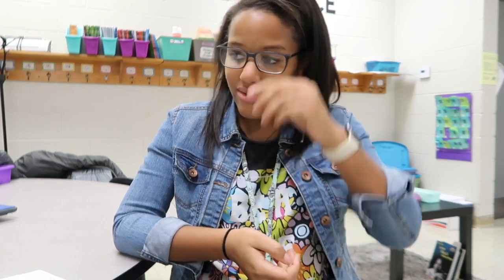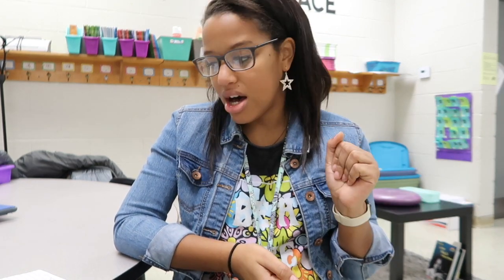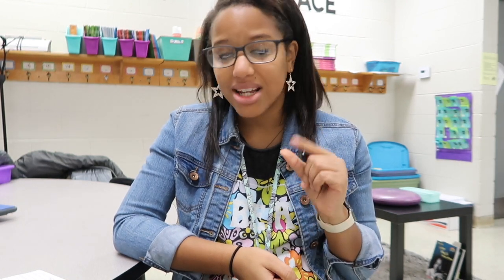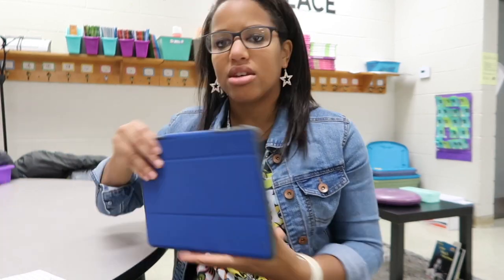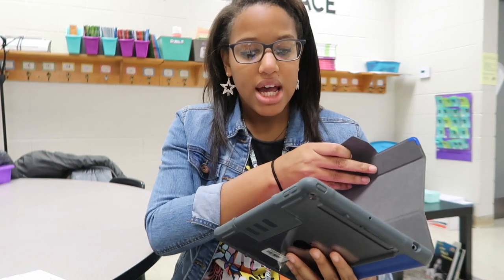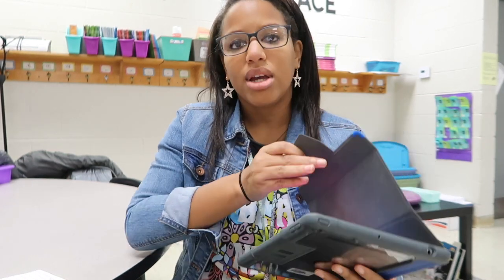MobyMax is another one of the apps that we use, and I don't know if that one has to be purchased, but that one's a cool one. Classdojo, I have videos about Classdojo. I talk about Classdojo, but basically all of my kids are in here, and it's how I keep up with behavior management, how I communicate with parents, all that good stuff, and that's free.